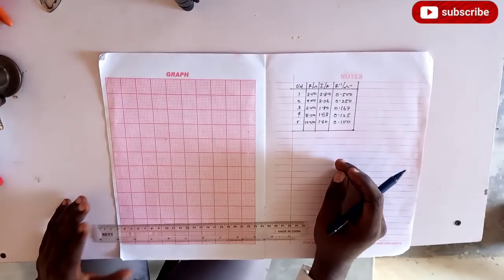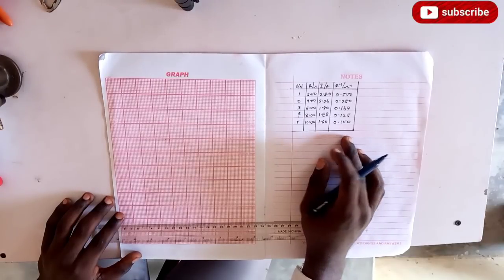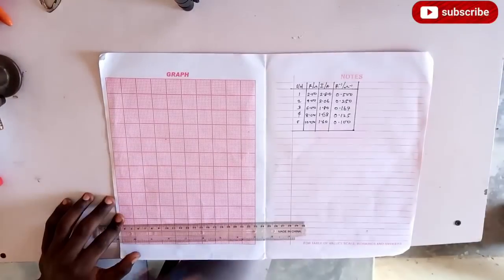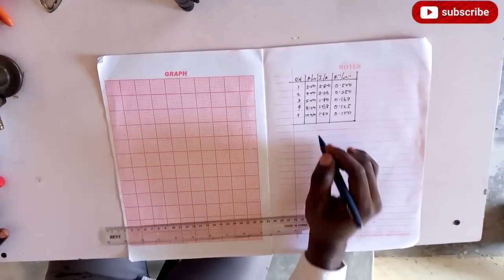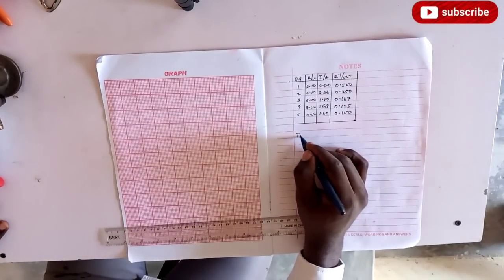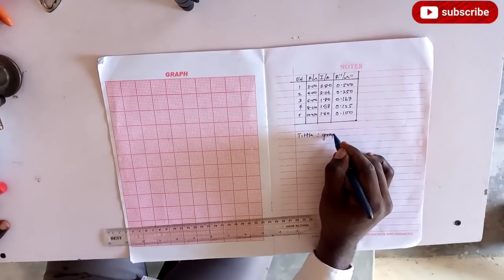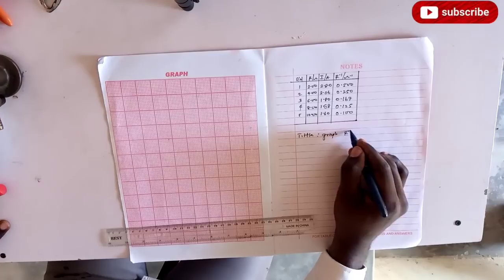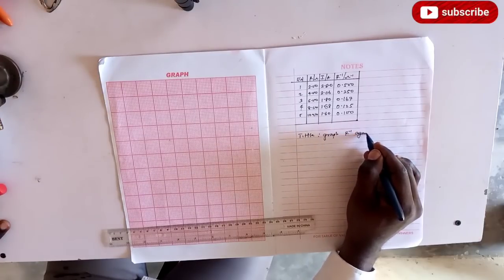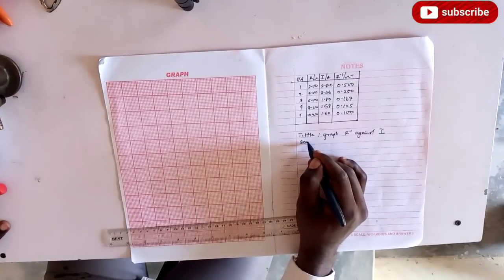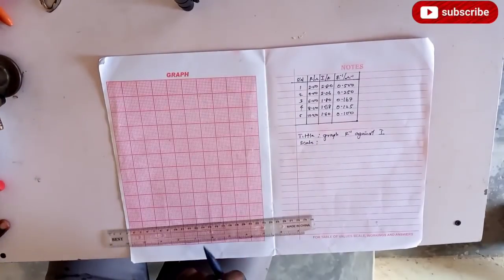Okay, so we're about to plot the graph now. According to the question, we'll plot the graph of R inverse against I. Now, the first thing to write is the title of your graph. That is graph of R inverse against I. So the next thing is the scale of your graph, which is what we want to determine.